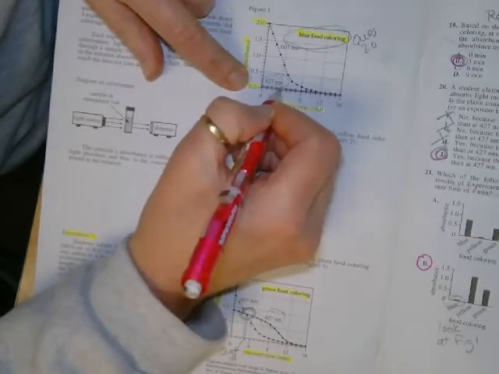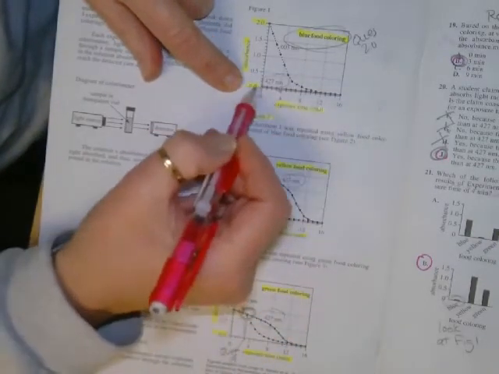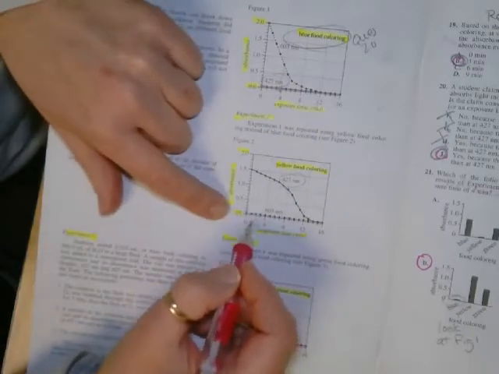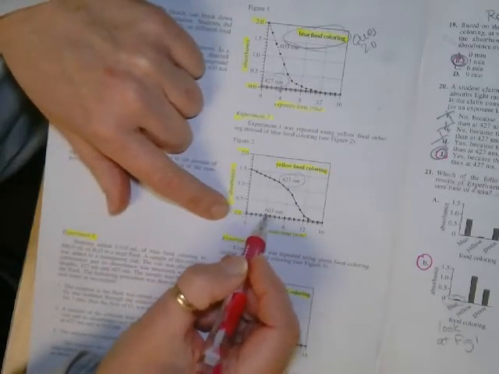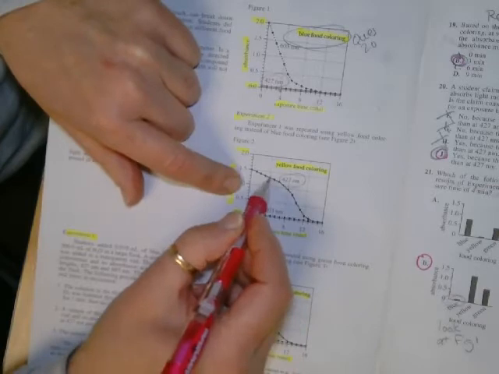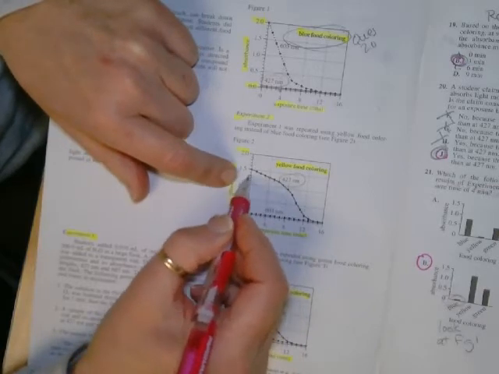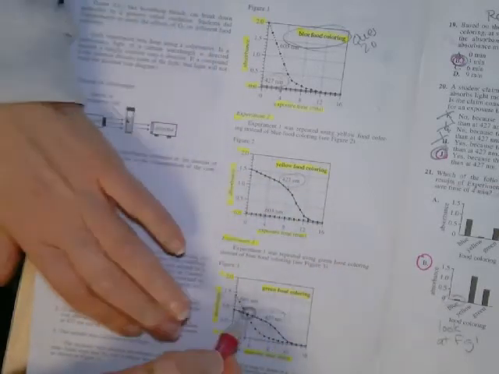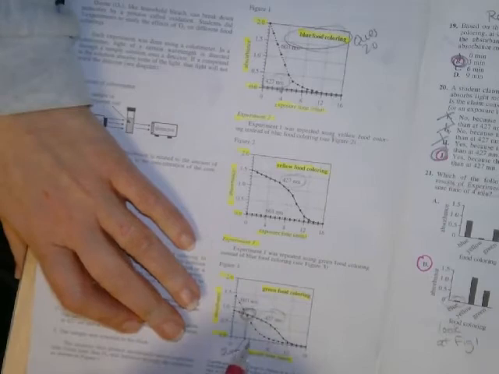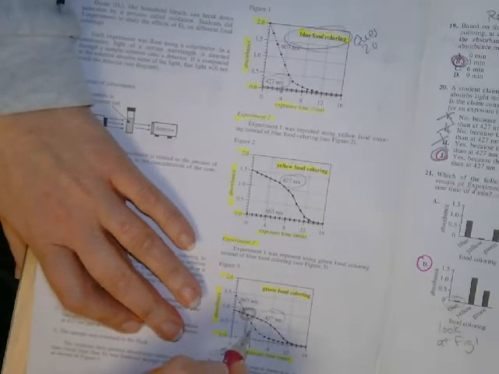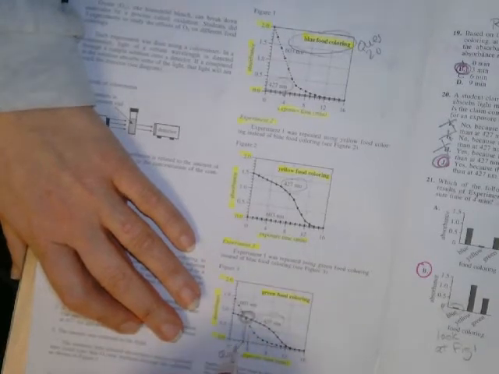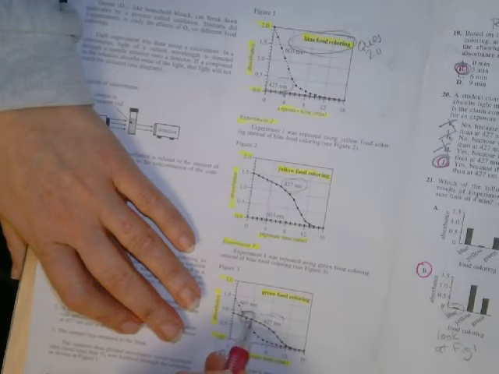Blue is right close to 0. Yellow at 4 minutes is up here, I don't know, 1.3. And 4 minutes green, there are 2 lines there, which we're going to get to in a minute.